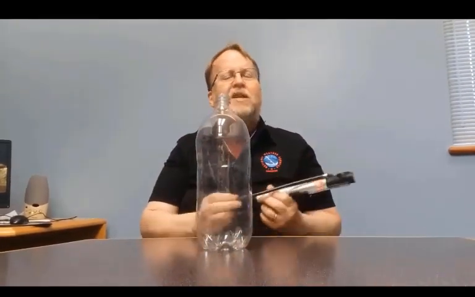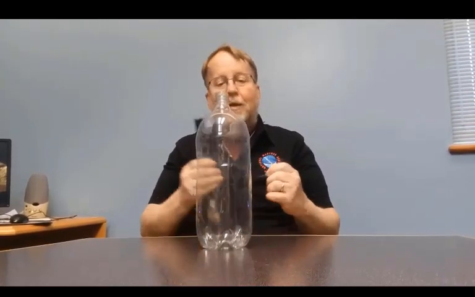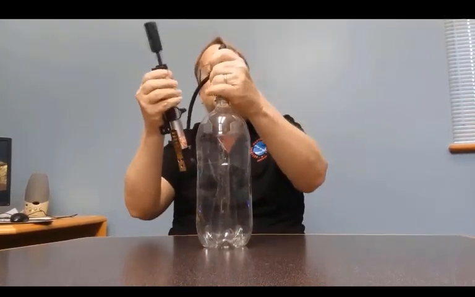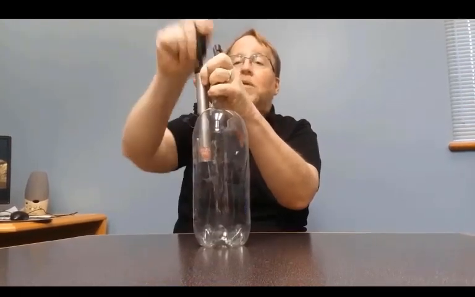I'm going to try to evaporate some of it in here also, just by spinning it around. Just like when you get a shot at the doctor's office and they use a little alcohol to clean your skin, it feels cool when it evaporates. So it's even going to cool the temperature inside this bottle even further. Okay? And again, we're going to put the tube up there, and we're going to see.